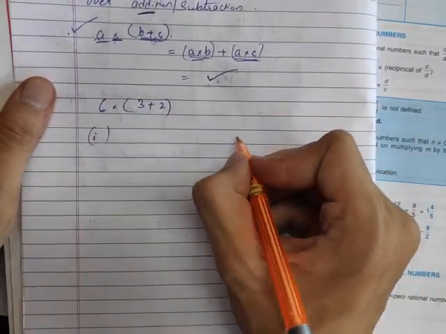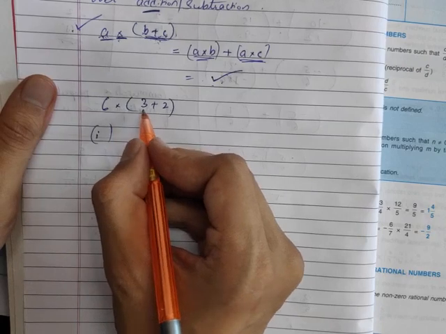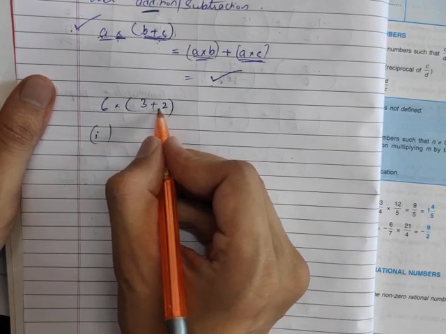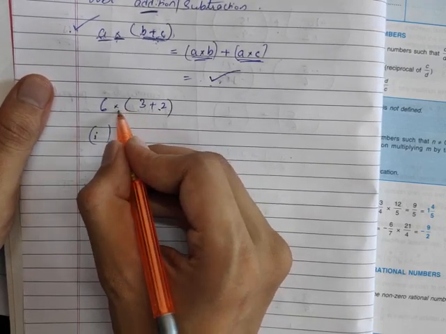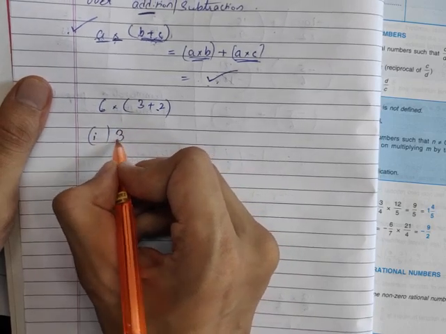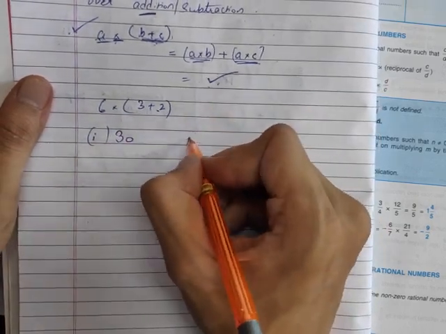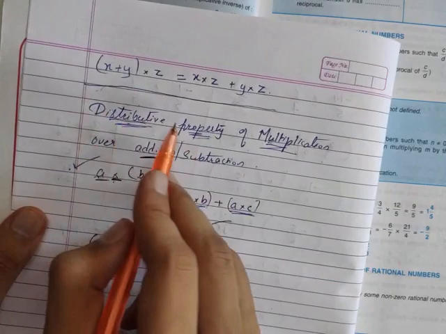First normal method. So it becomes पहले bracket solve. 3 plus 2 is 5. 5 into 6. 5 6 are 30. Now using second method, that means distributive property method.